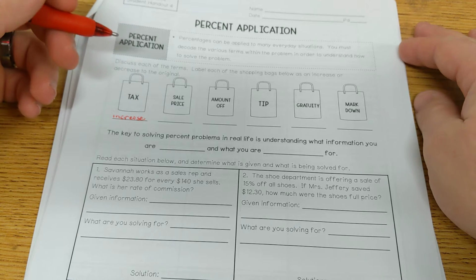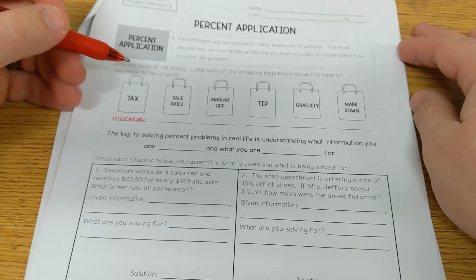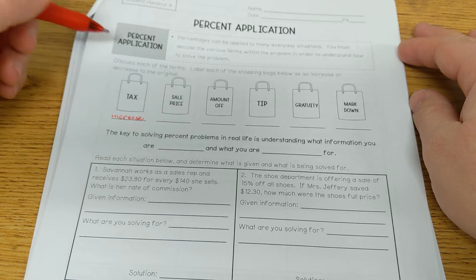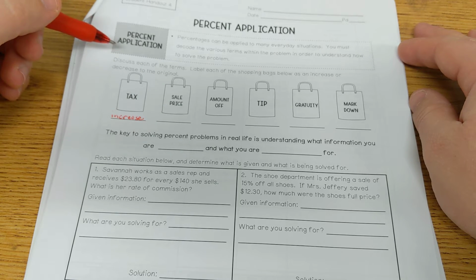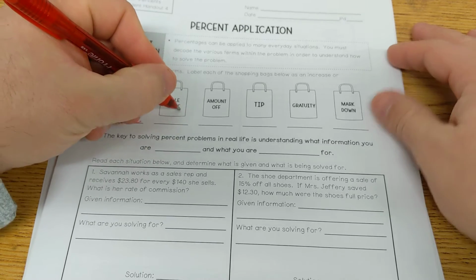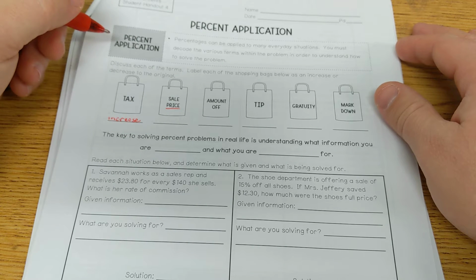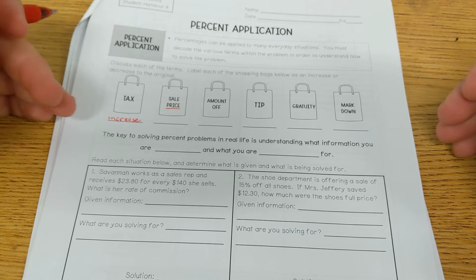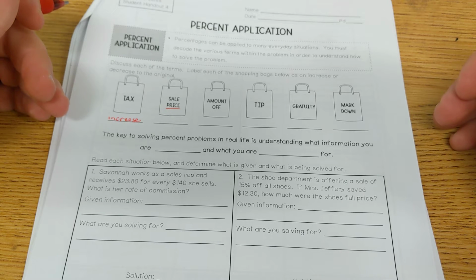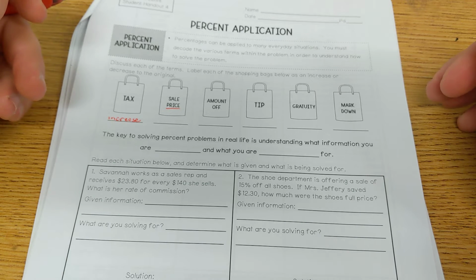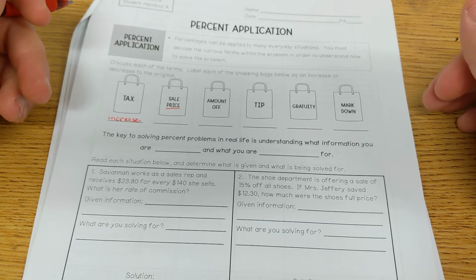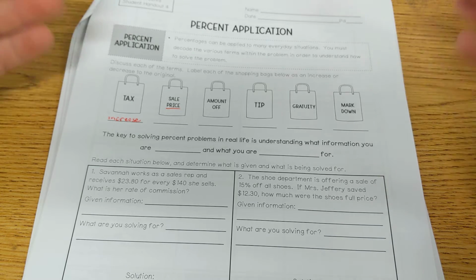Now, the sales price. Okay? If we're talking about a sales price, that price, okay, is going to be cheaper, lower than the original. Okay? So let's say you go to, I guess just Walmart.